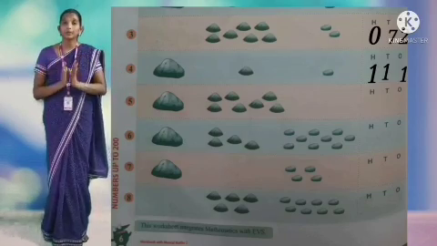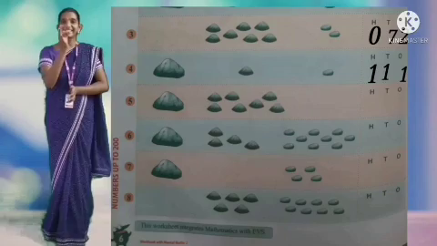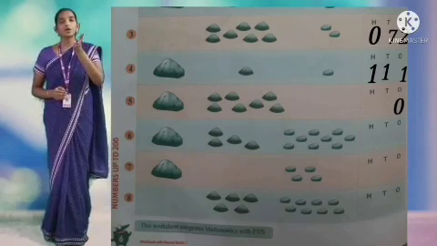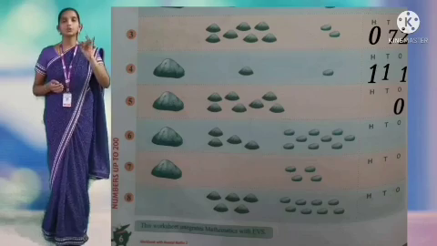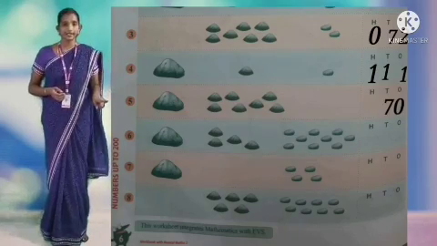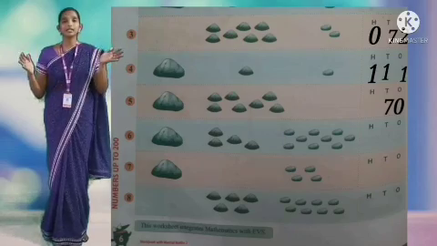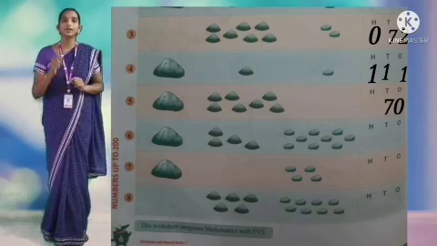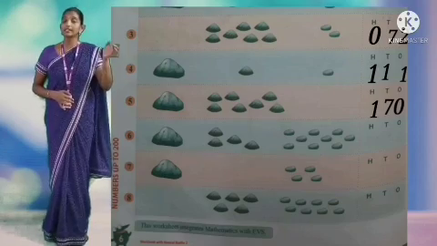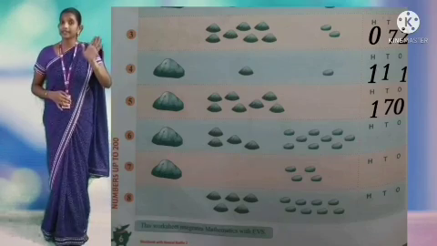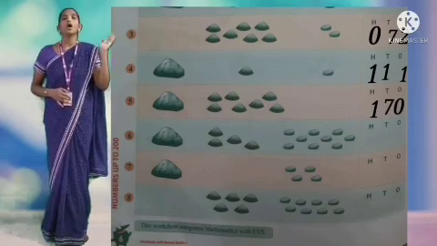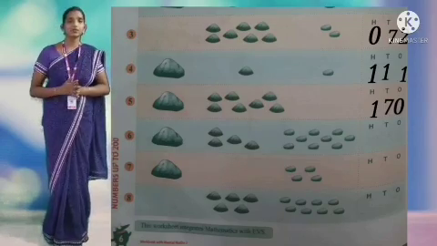Fifth one. See how many pebbles are there? There are no pebbles. So in ones place we have to write 0. Very good. So write 0 in ones place. Next count the smaller stones. 1, 2, 3, 4, 5, 6, 7. So in tens place write 7. And how many big stones are there? 1. So in hundreds place we have to write 1. So what is the answer? 170. Here 0 has value. It is not 17. So it is 170.